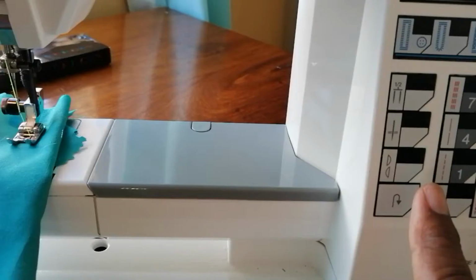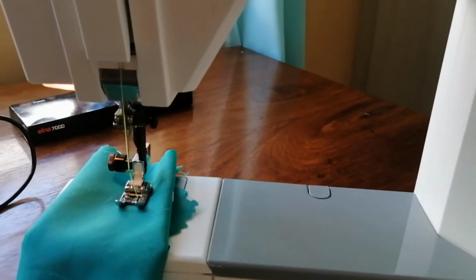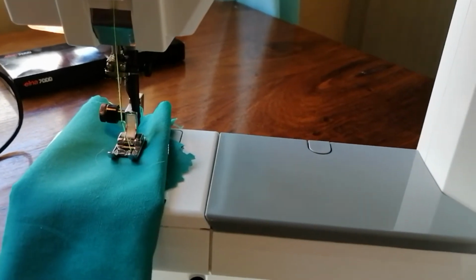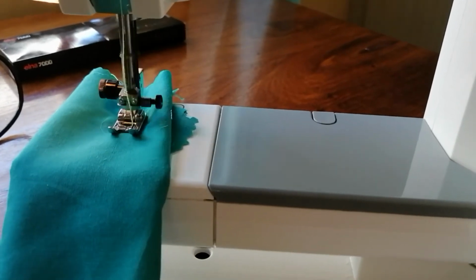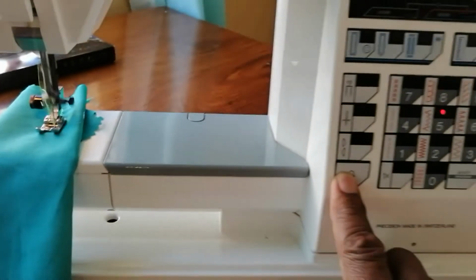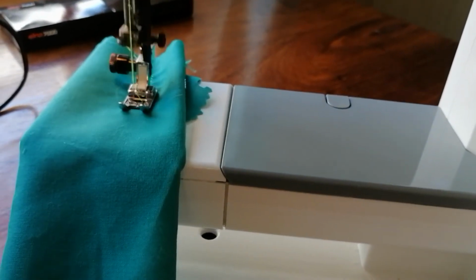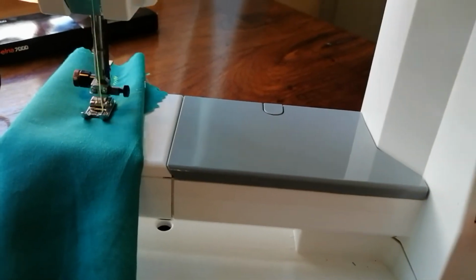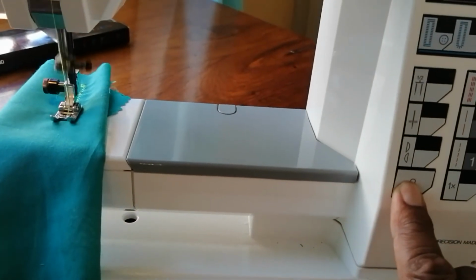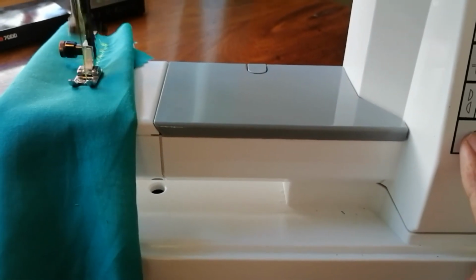And reverse, while the foot pedal is pressed, then immediately and at the same time you get the instant reverse. So let's go forward and then press. You see it reverses back. Go back again. This is the reverse. This is for back stitches and to secure your stitches.